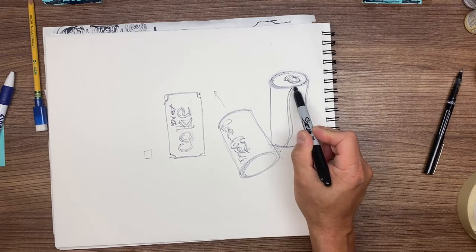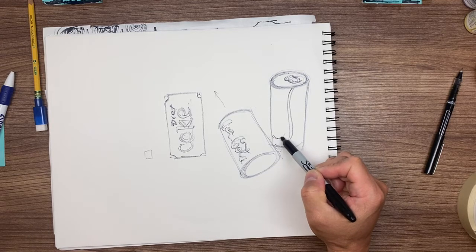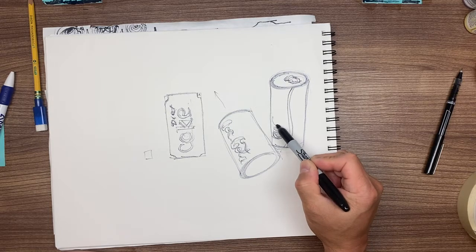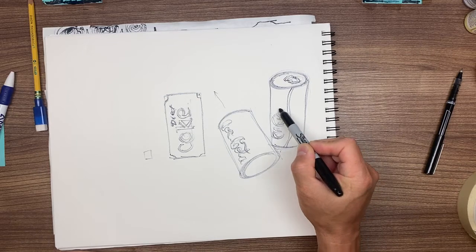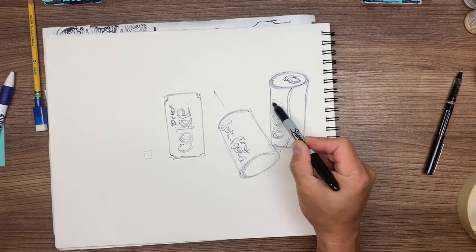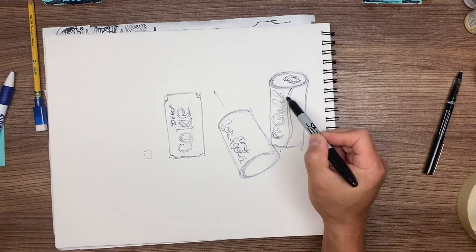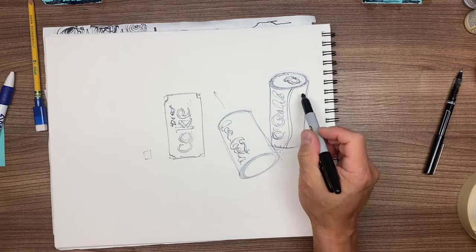And all this label design I'm drawing on here, it's just a practice, applying labels to identifying the object, just the rhythm of the letters. Just try to put some details into your cylinder-like shape.